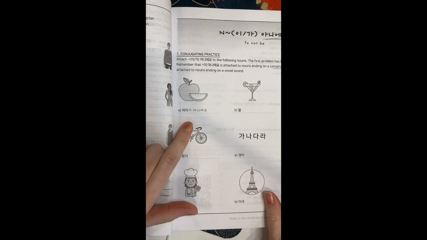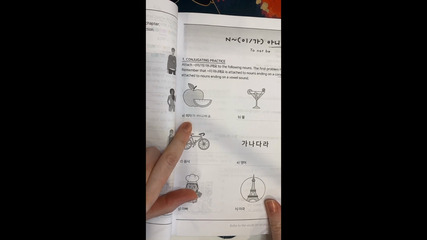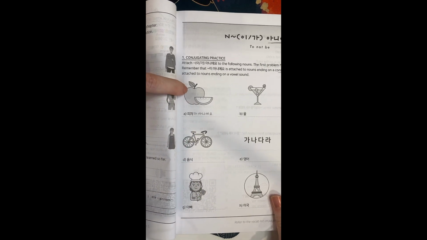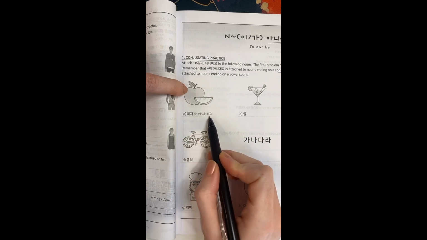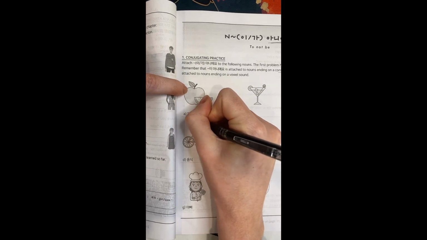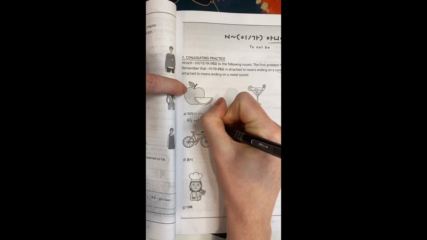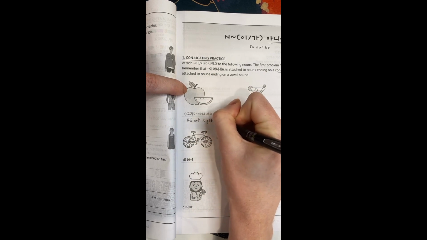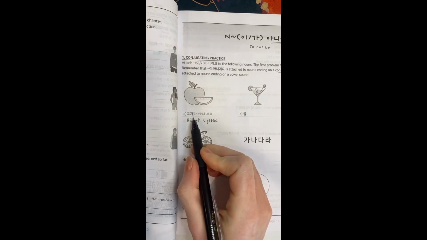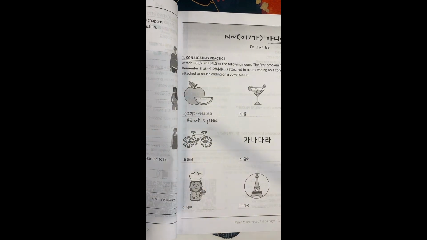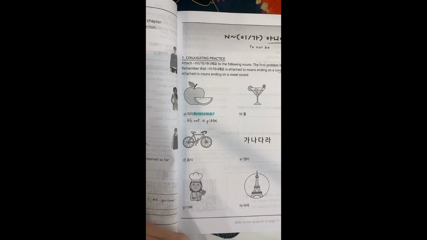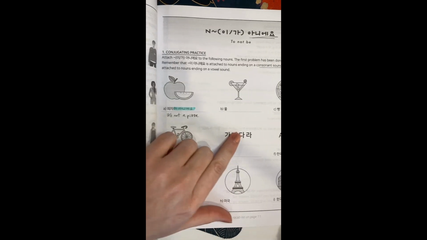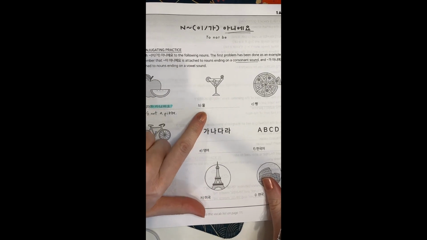Okay. So the first example here is we have a picture of an apple, right? And the sentence is 피자가 아니에요. It's not a pizza. Pizza ends on a vowel sound, so we attach 가 아니에요. It's not a pizza.